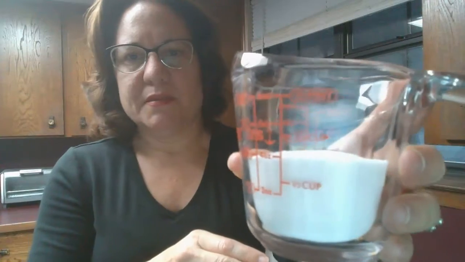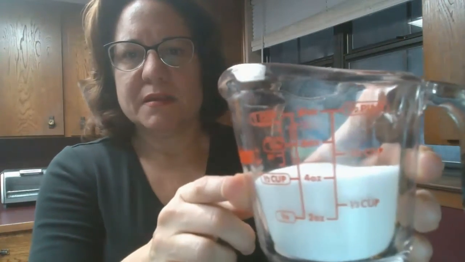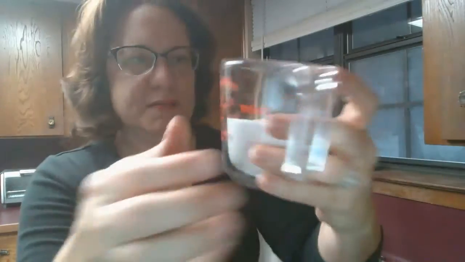Now we've got to get 1/2 cup of white sugar and 1/2 cup of brown sugar. So I have poured 1/2 cup of just plain old white sugar into my measuring cup here. You see that? Okay, and I'm going to add that.